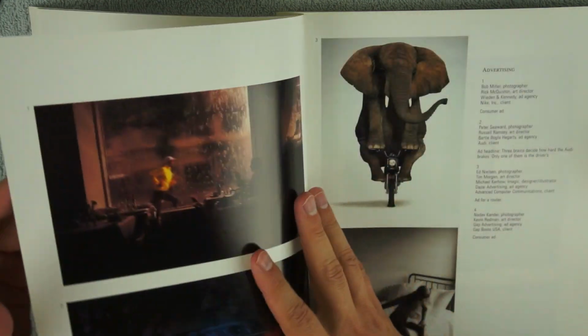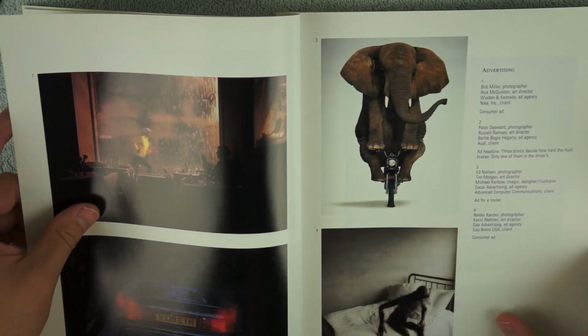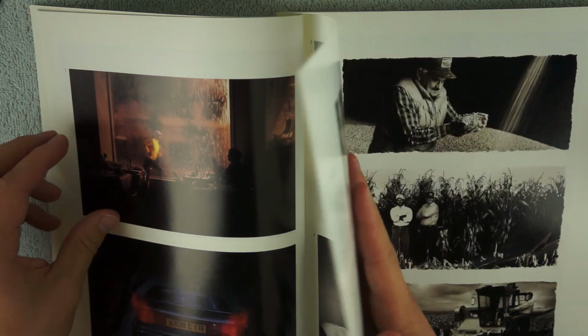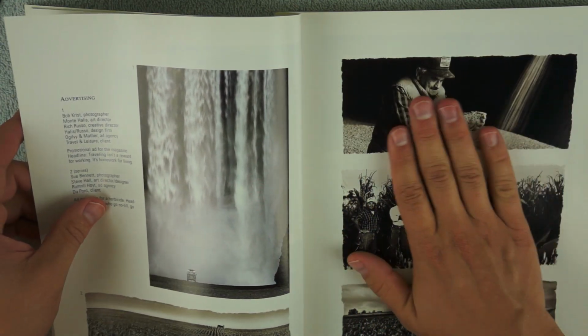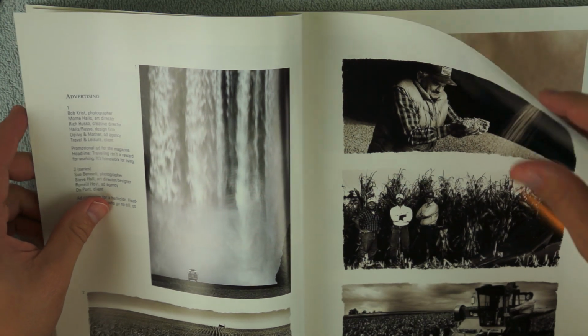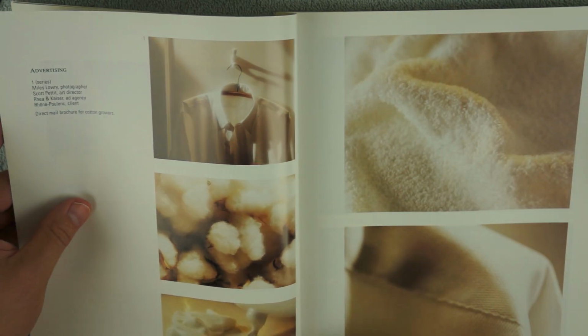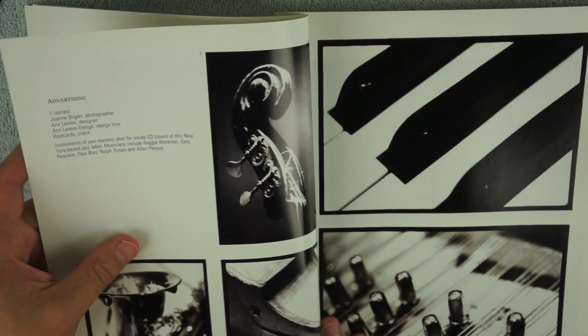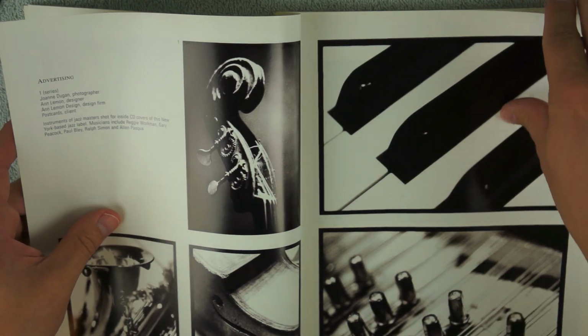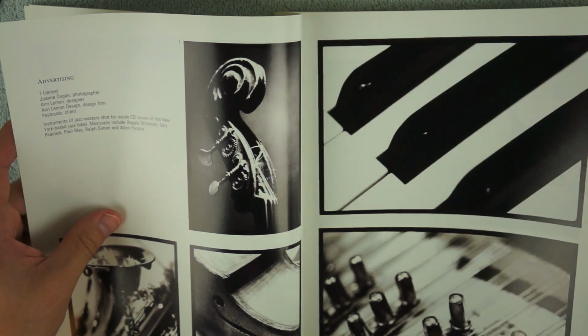There's always very beautiful photography in here, and very interesting concepts visually. I always like looking through this for inspiration, to look at things in a different light.